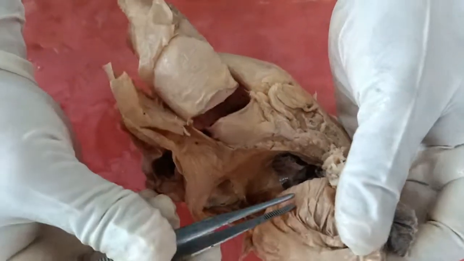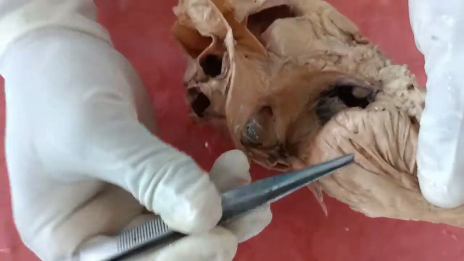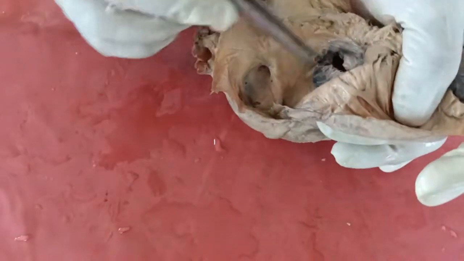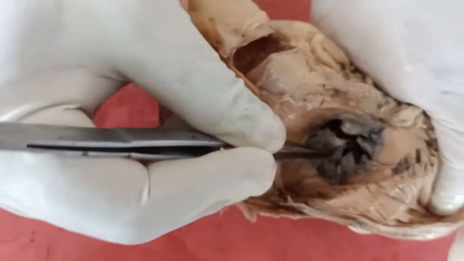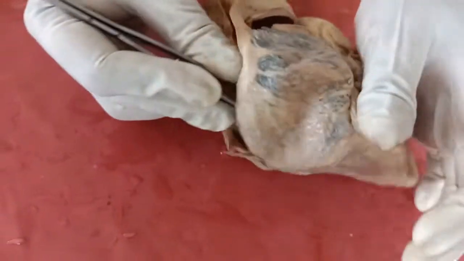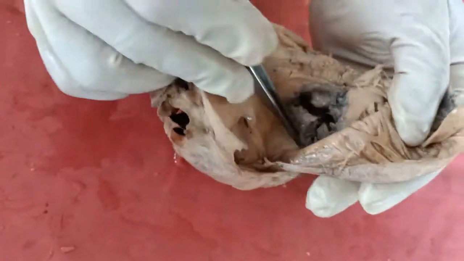Then from the crista terminalis, many muscular ridges are directed downwards, forwards and towards the atrioventricular orifice. See here, this orifice is the atrioventricular orifice. This is the atrium, and it enters into the ventricle through this orifice.